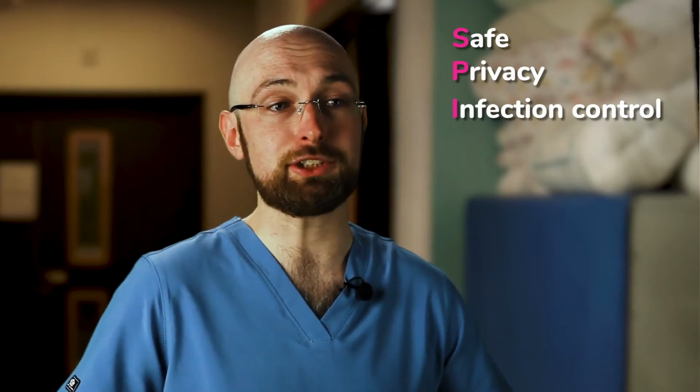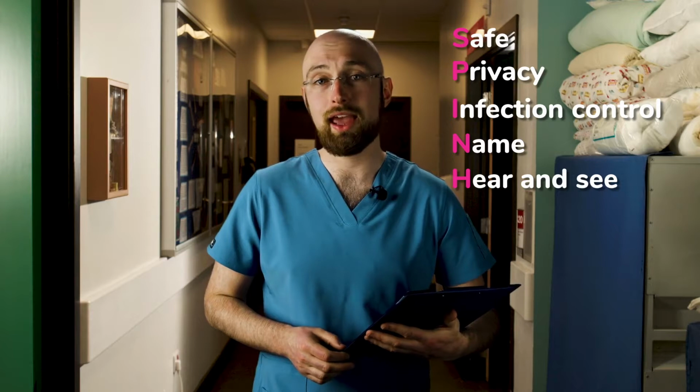When commencing the implementation station, you should follow exactly the same steps as you did at the assessment station. That means, as you enter the room, you should check the patient area is safe. You should draw the curtains to protect the privacy of the patient. You need to perform your infection control by doing your hand hygiene and then reintroduce or introduce yourself to the patient by name. Check that they can hear and see you okay.